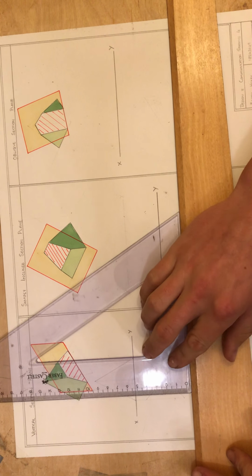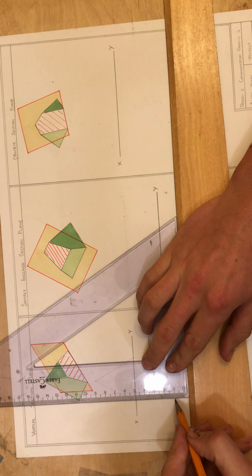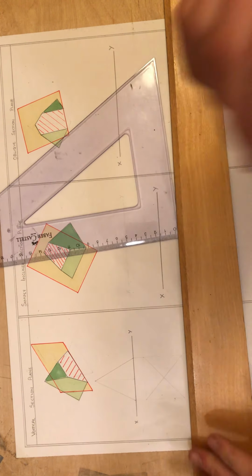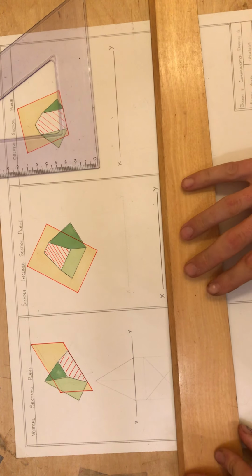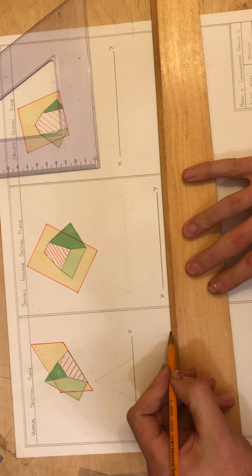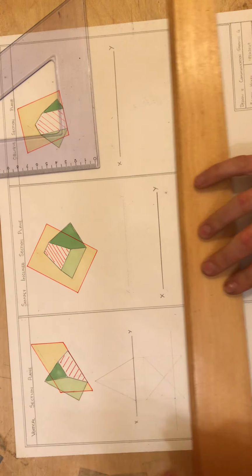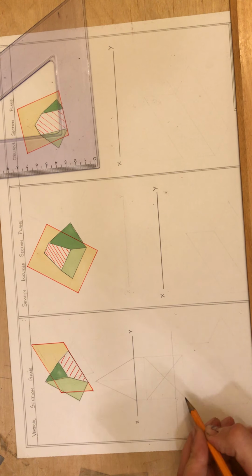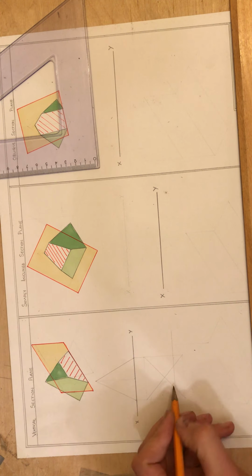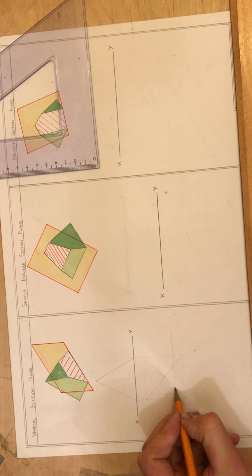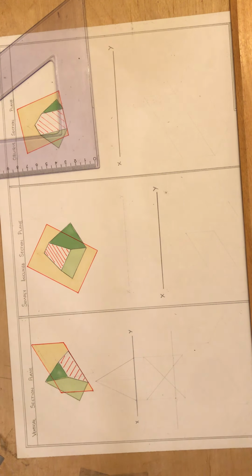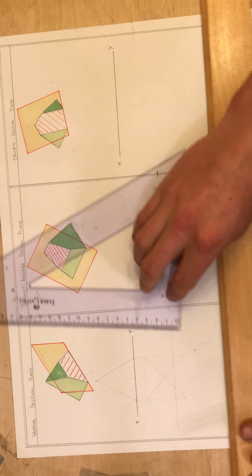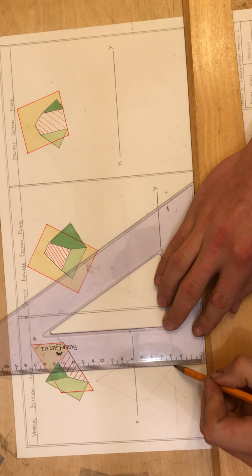So if I bring up my set square and draw a horizontal line 10 mil from my vertex, this will give me the two points where it cuts the edge of the pyramid.